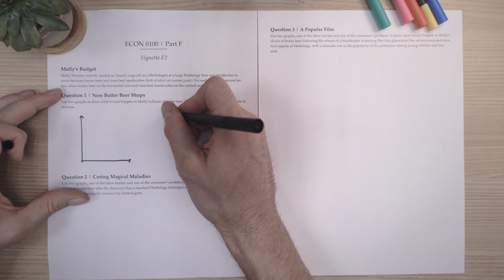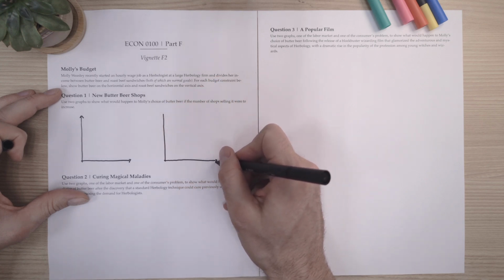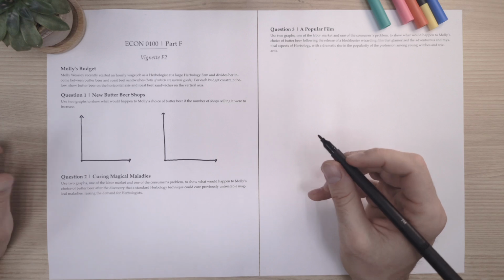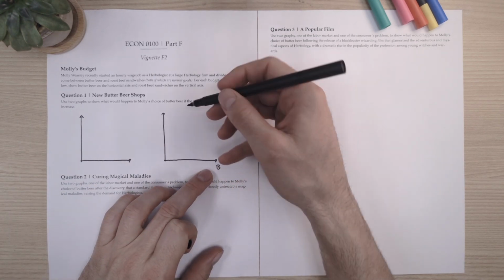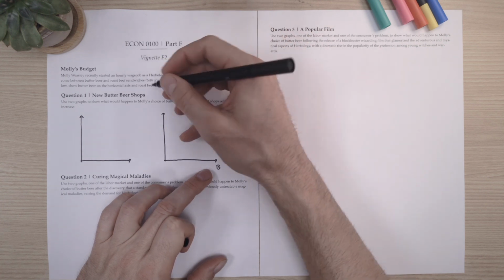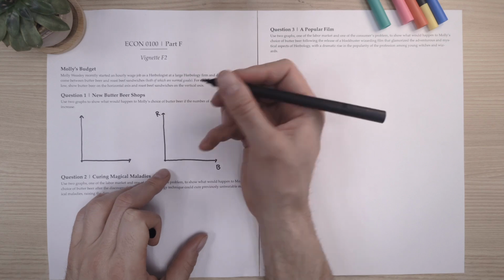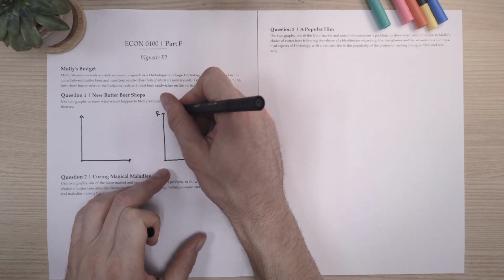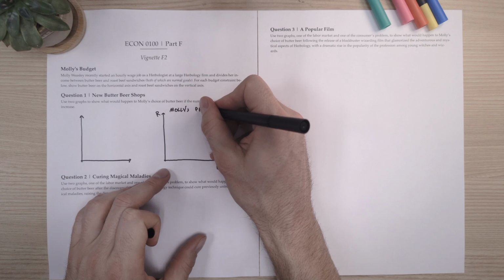For the butterbeer budget constraint, we have butterbeer on the horizontal axis and roast beef sandwiches on the vertical axis. So we'll use B and R. And then let's just label this graph Molly's problem.